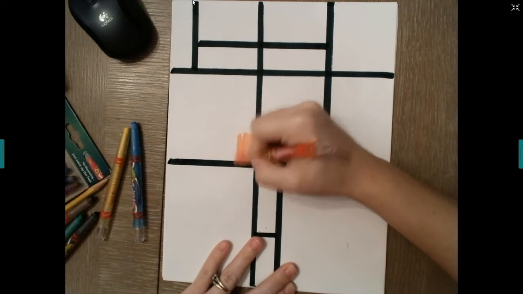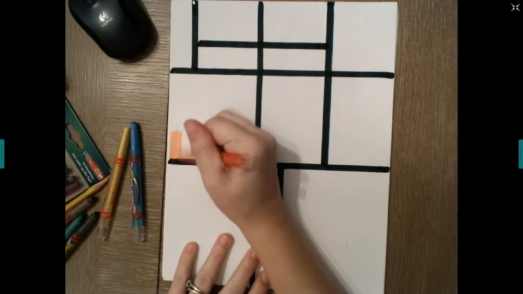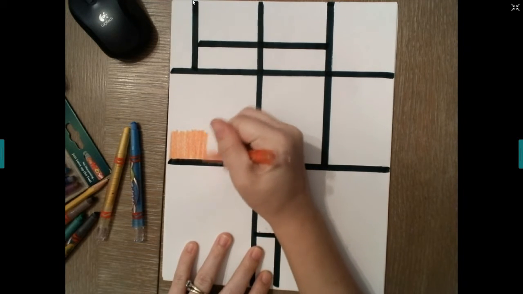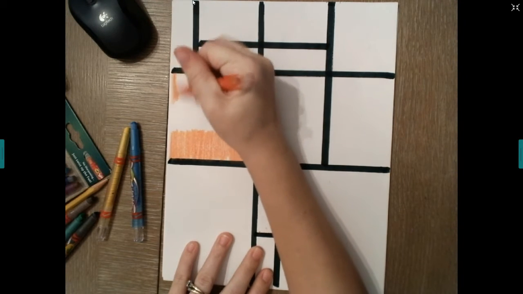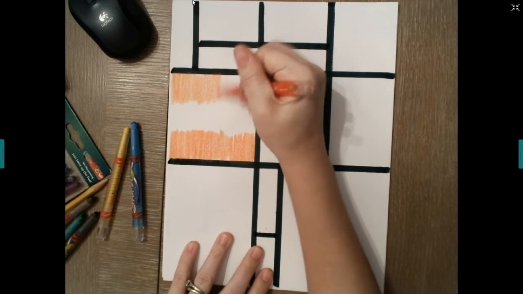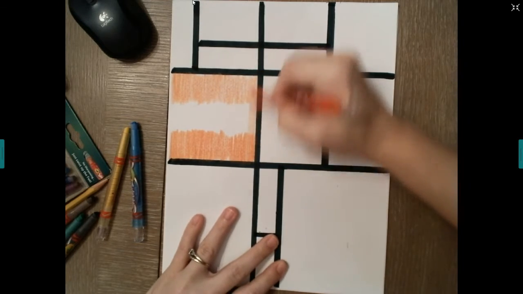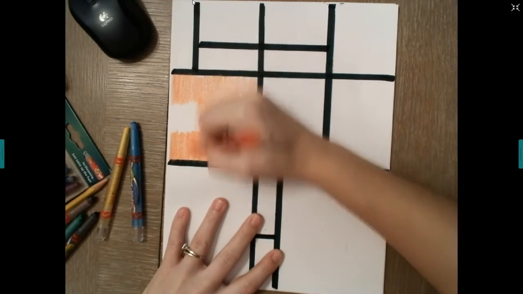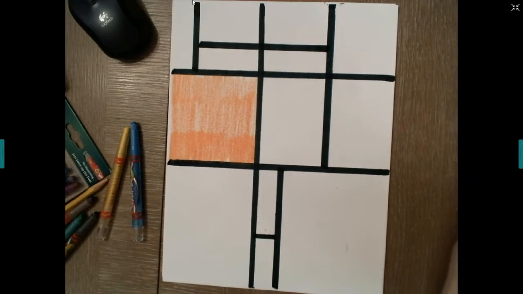Now you can use markers for this activity if you want to, but the thing is that when your yellow touches that black marker, do you know what happens? Sometimes we have that black marker bleed into the yellow marker and it makes the yellow marker dirty. So if you don't want that marker to get dirty, then you might want to use crayons or be very careful. Now my red kind of looks a little orange, but it's the type of color that I have, that's why. So there's my red box.